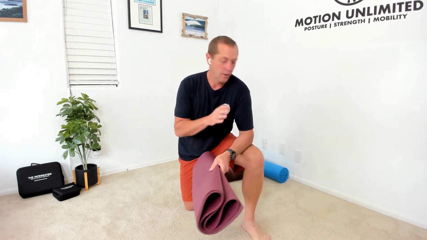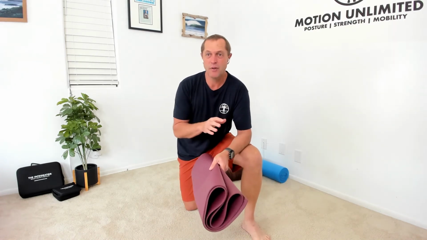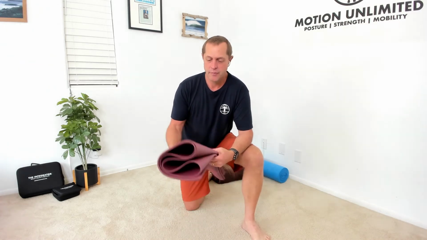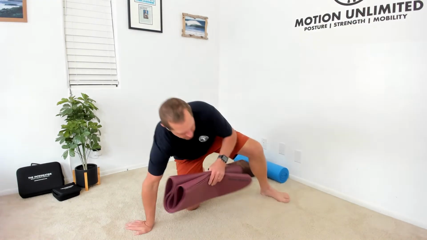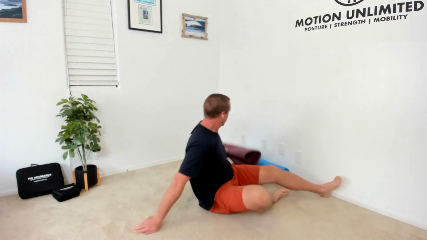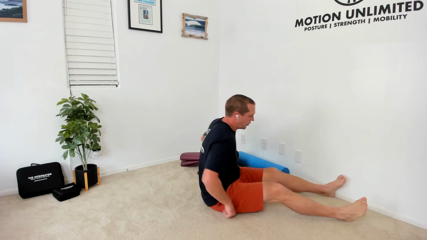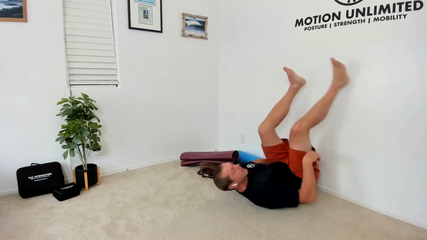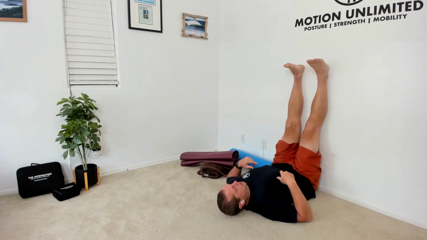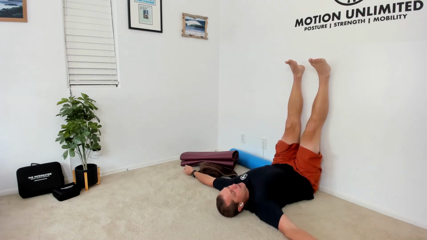Here we go. For the first way to reduce swelling in the knee, we're going to bring our legs up the wall. And I'm going to show you a number of different ways to be able to do this based off of your function and what's going on in your body. First way is really basic, and you're just going to lie on your back, bring your legs up the wall, and you can just hang out here just like this.